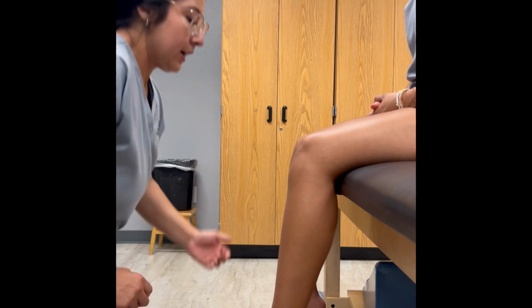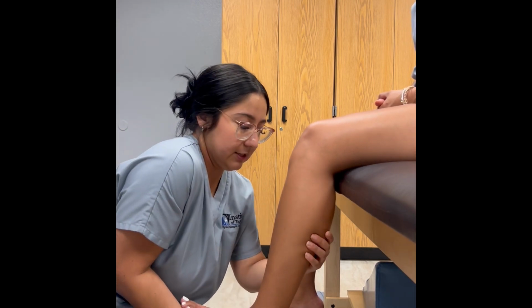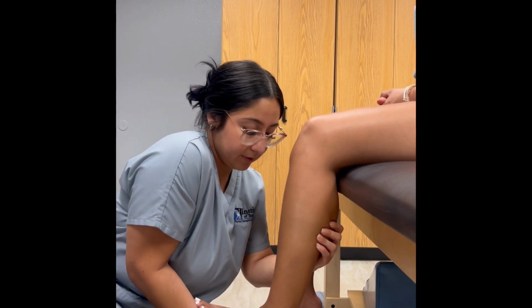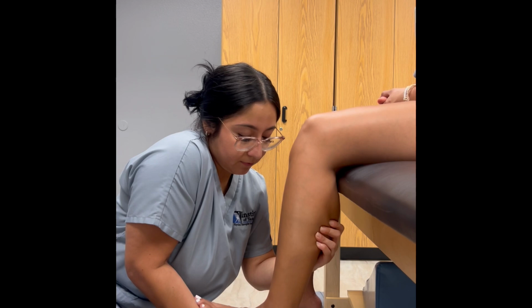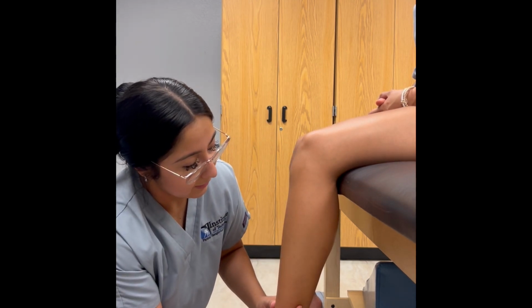Now I will be performing the Homan sign to assess for deep vein thrombosis. Patient will be seated. You're passively going to lift that lower extremity to 10 degrees and abruptly dorsiflex the foot and squeeze the muscle belly of the gastrocnemius and the soleus. So this is a negative finding. Positive would be indicated by pain or tenderness in the calf.